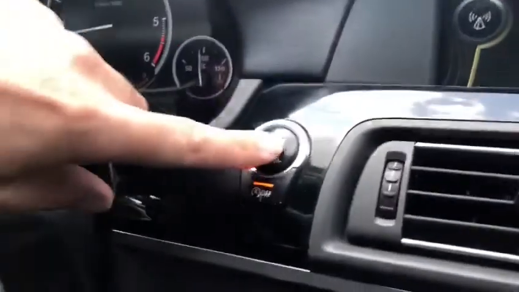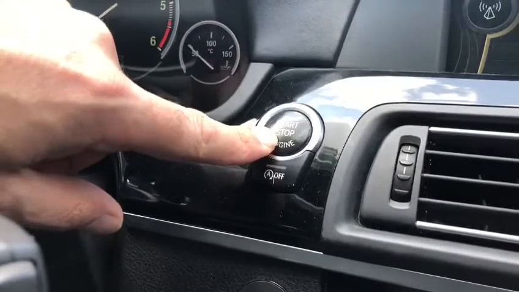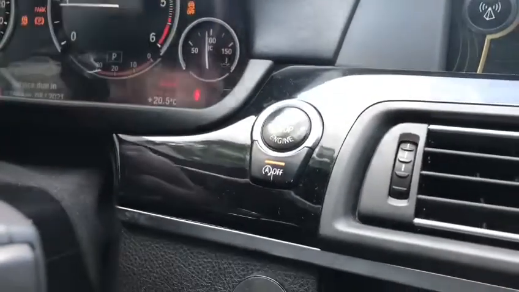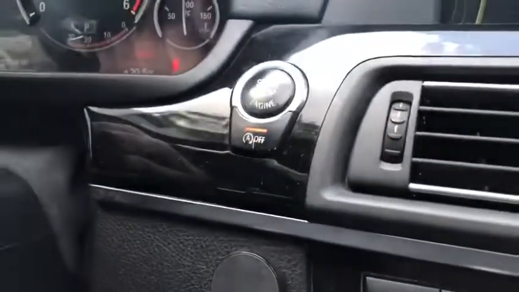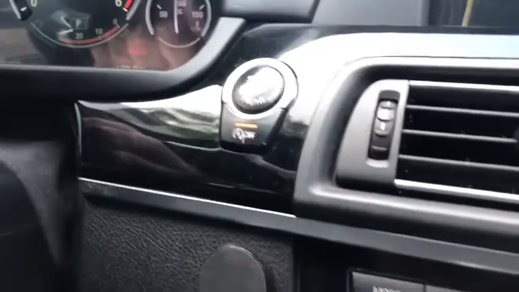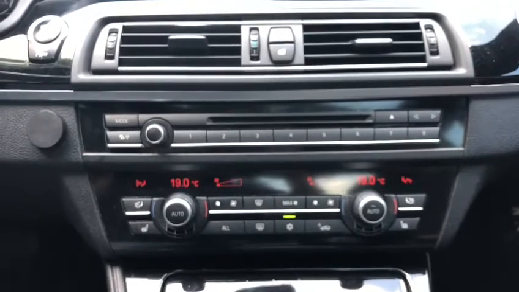And I'm going to shut off the engine and start the engine again. And as you can see, the auto start stop option is disabled. So when you're at a traffic light and you stop the car, the engine will not shut off.